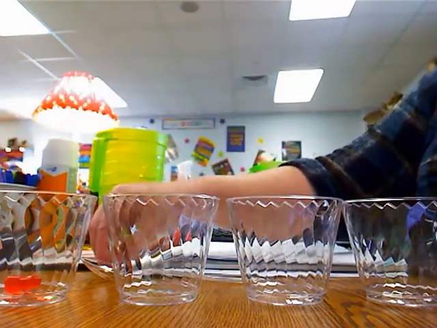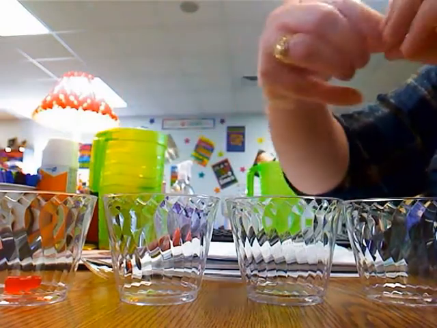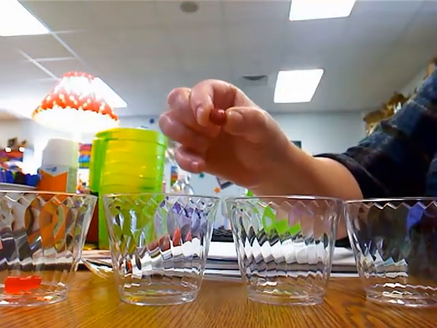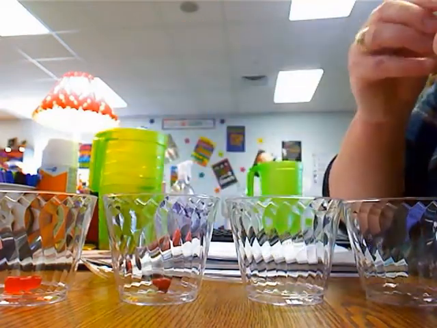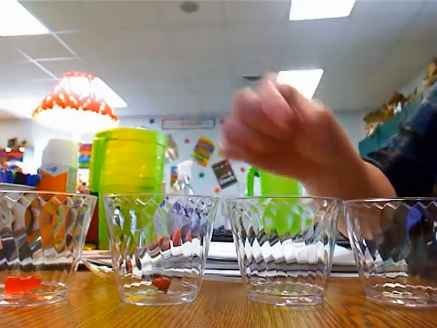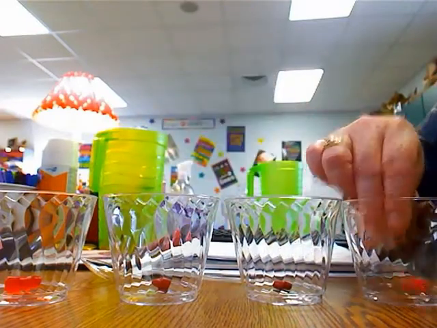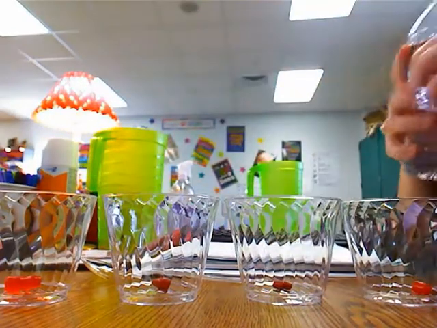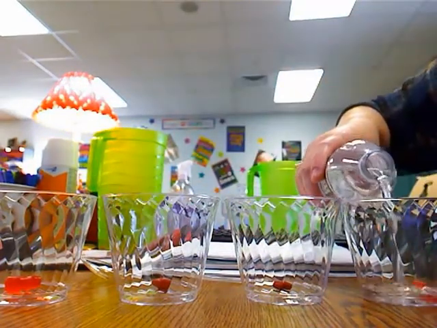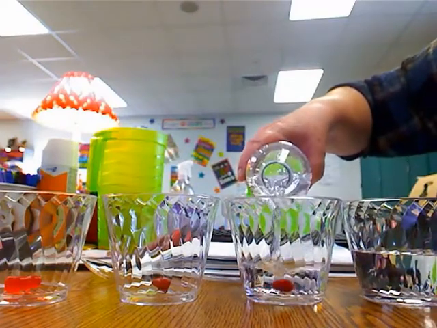So in the story, there was a red gummy bear. Okay. There was a Skittle. So you can see the Skittle part. Let's see if you see the S. Okay. This is an M&M. There was a red M&M. And then a red jelly bean. Okay. So now let's look at what happens when we add some water to each one.